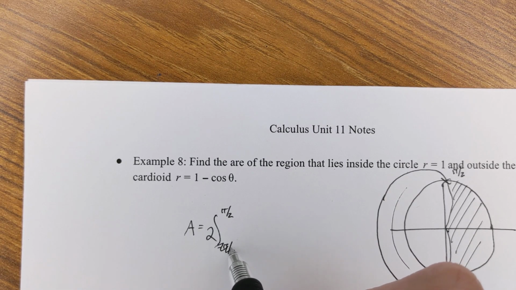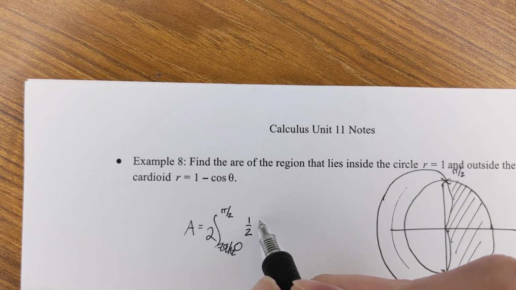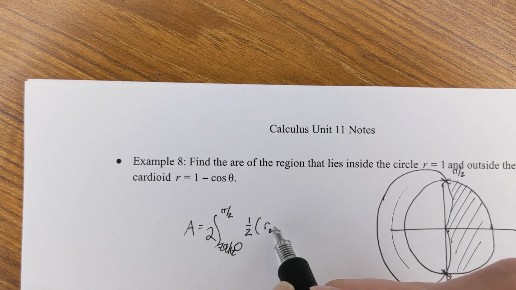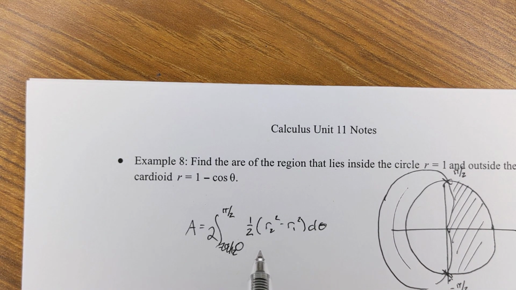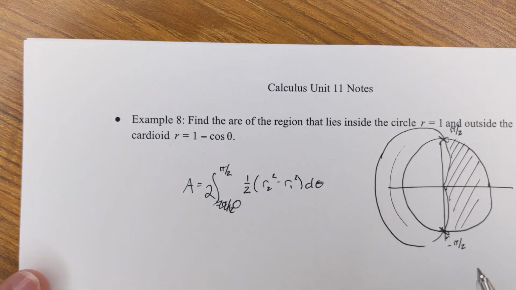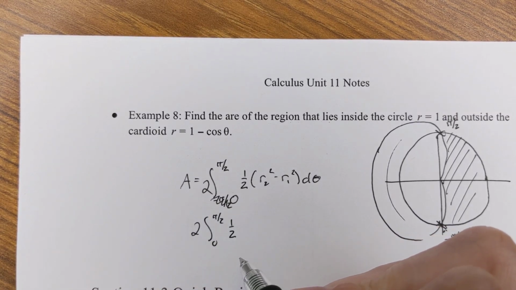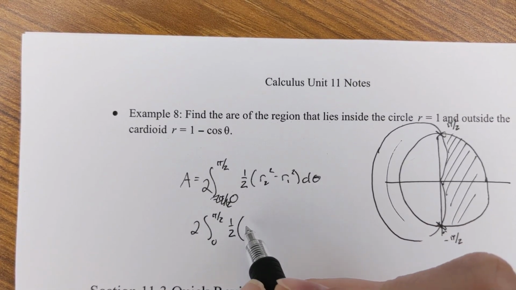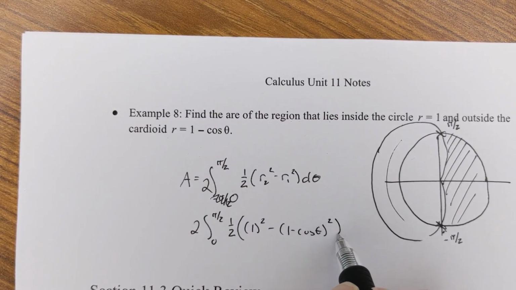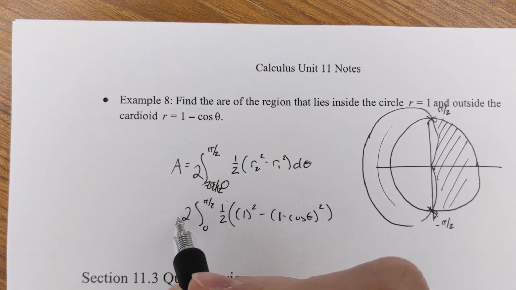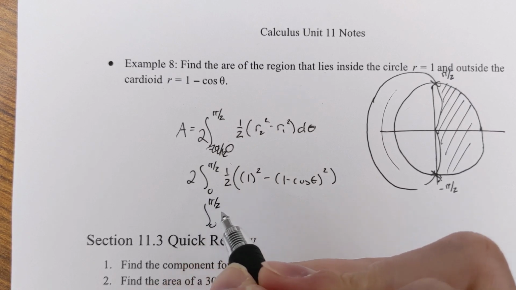So we'll do 2, we'll put 0 there. So it's going to be 1/2 quantity r2 squared minus r1 squared d theta. r2 is the outside, so 2 times the integral from 0 to pi over 2 of 1/2, then 1 squared minus the cardioid squared, so it looks like this. So we can factor this 1/2 out front, so it goes away entirely. We pull the constant out.